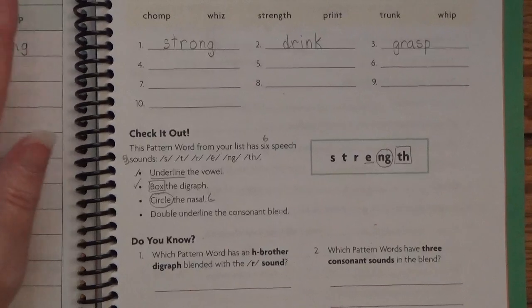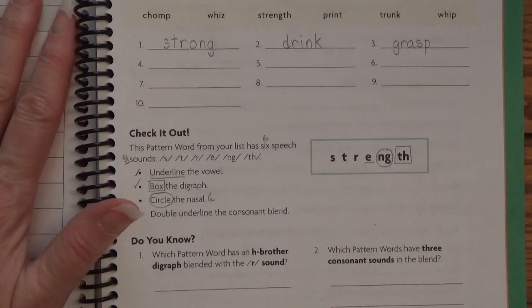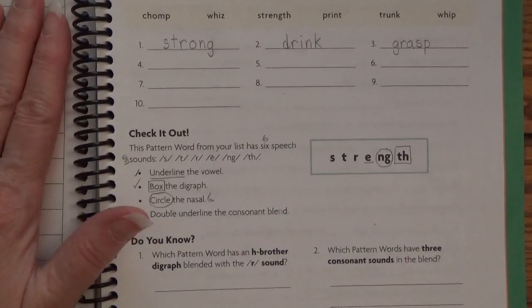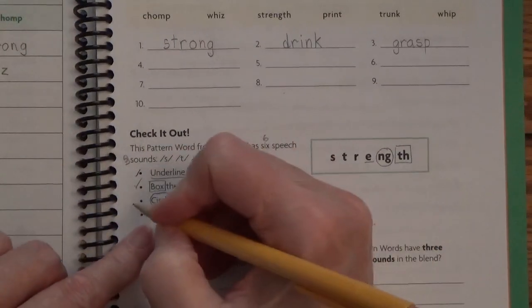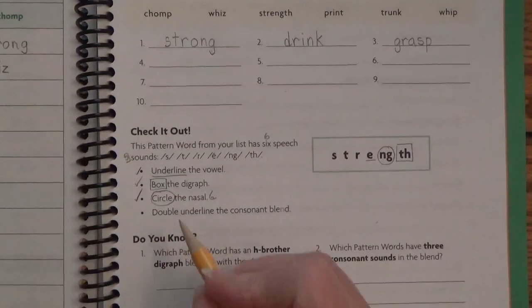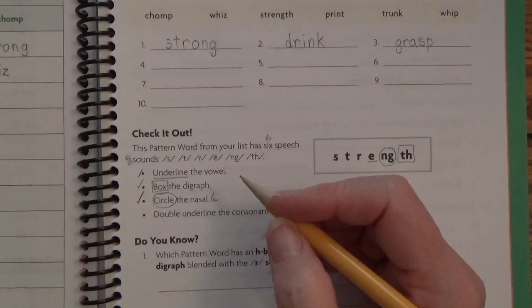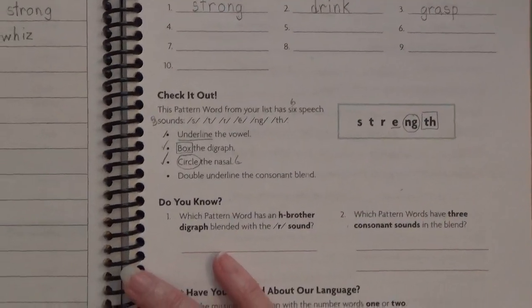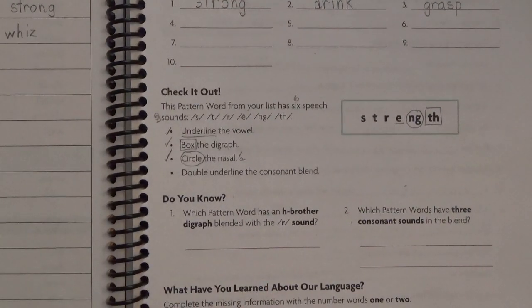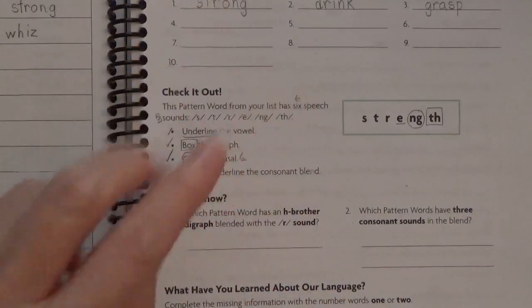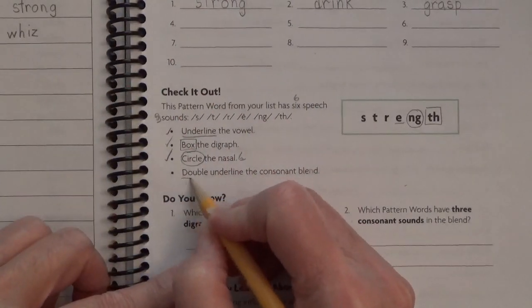They're right there. Use your reference material. Go back and take a look. All right? So we did that. We've got one more thing we're going to do. Double underline. First we have to know what double is. Do you know what double is? You're right. Double means 2. So we're going to double underline.